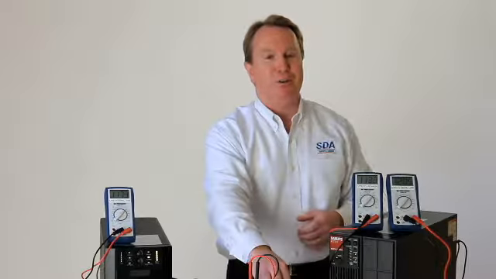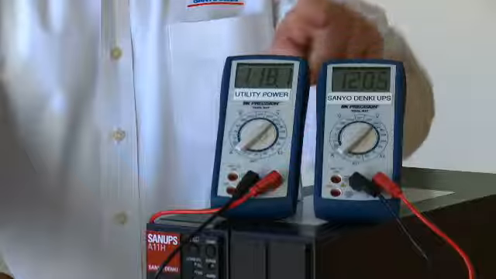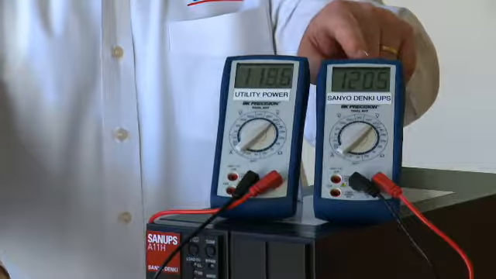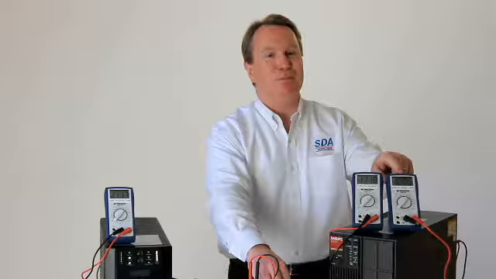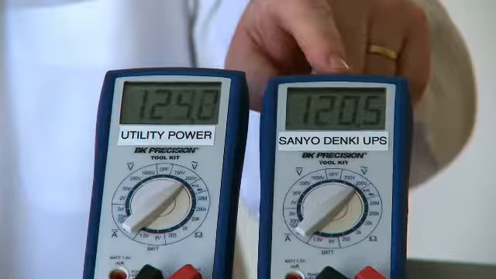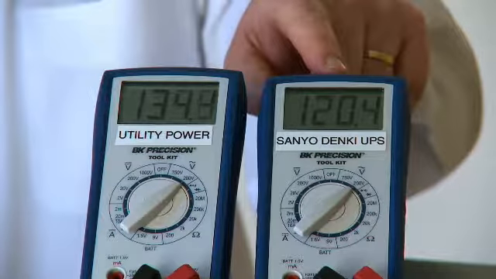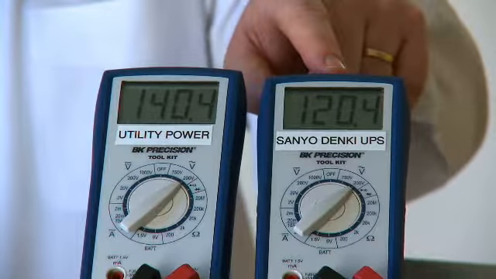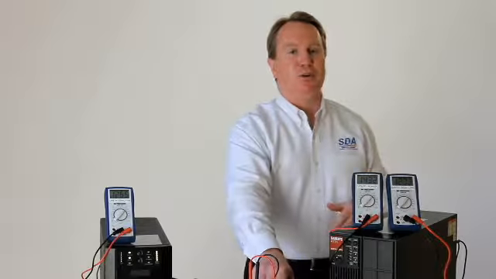That's our friend, the line interactive UPS, trying to maintain power quality. Please notice the output voltage. Has it moved? I can't see it, but I bet you it hasn't. Let's go for the spike. As our voltage climbs, notice the output voltage of the true online double conversion. It's extraordinary. Here we sit, 143 volts.